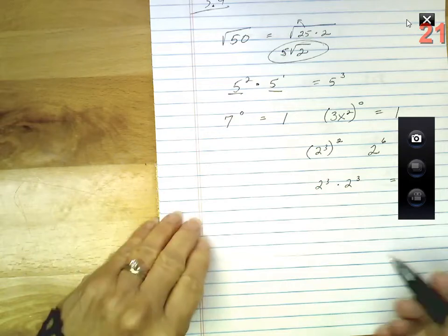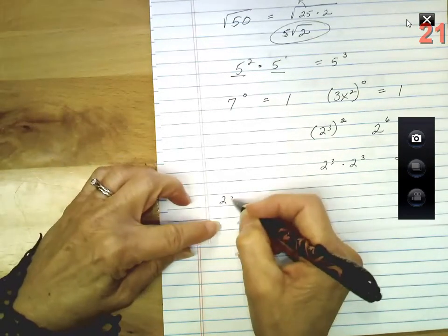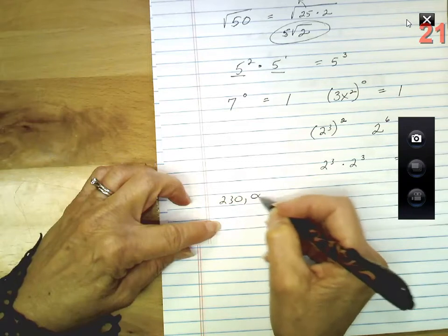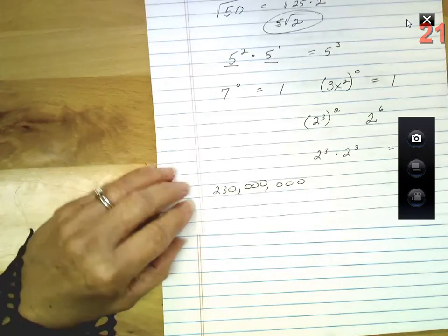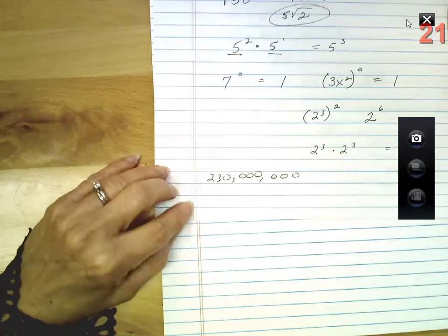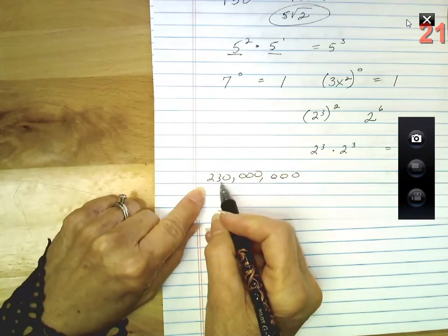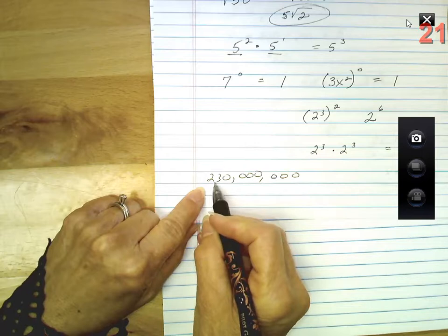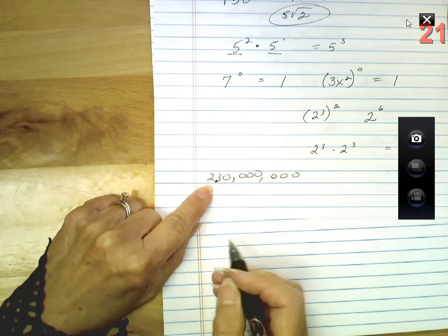Okay, now, next ones were scientific notation. If you had 230 million like this, you have to make it a number between 1 and 10. So if I put it here, that's 230. If I put it here, that's 23. If I put it there, it's 2.3. So 2.3 is a number between 1 and 10.